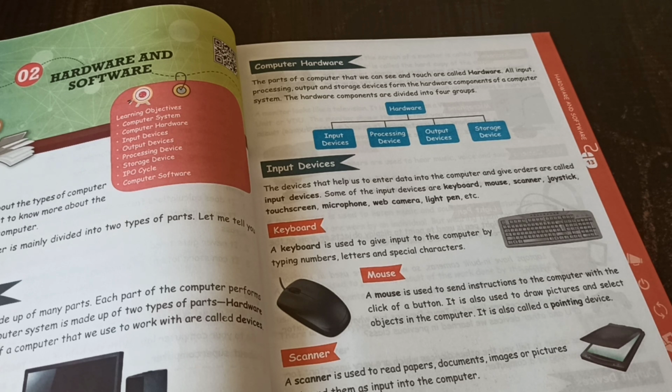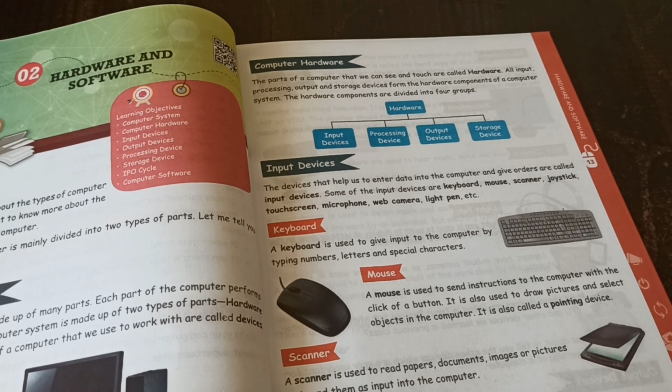First one, keyboard. A keyboard is used to give input to the computer by typing numbers, letters and special characters. Next, mouse. A mouse is used to send instructions to the computer with the click of a button. It is also used to draw pictures and select objects in the computer. It is also called a pointing device. When we use the mouse, at that time we see on the monitor there is an arrow, that one is a pointer, okay.